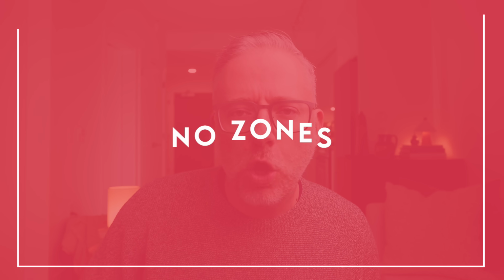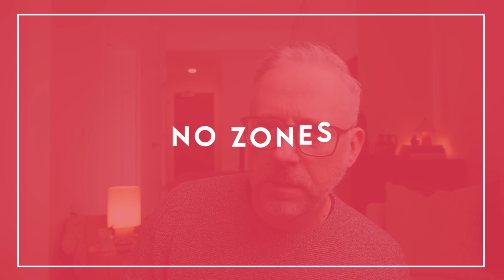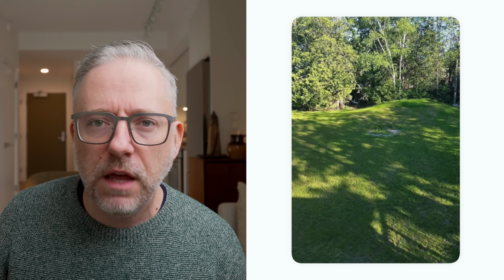Okay, next up on my list is not having any zones. This is specifically most likely going to be your backyard. It can be your front yard as well. It's just that depending on where you live, in some places you don't really have a backyard, and so a front yard is all you really have, and that could be your connection to the city and community and all that sort of stuff. But I do think, with the backyard specifically, it's important to have zones.